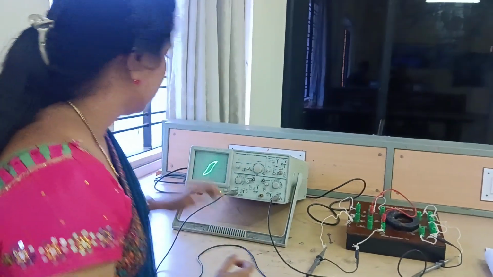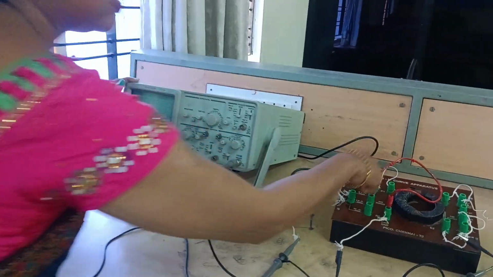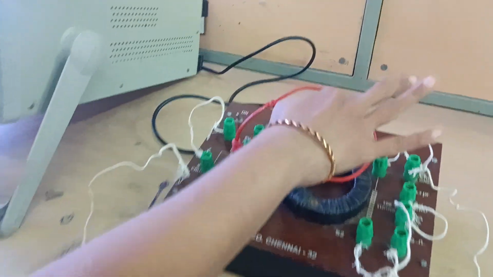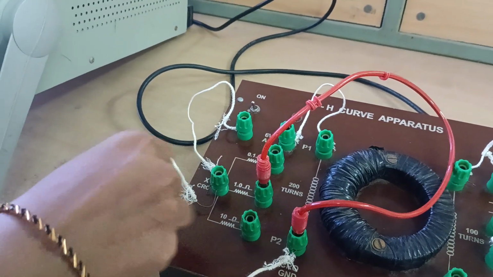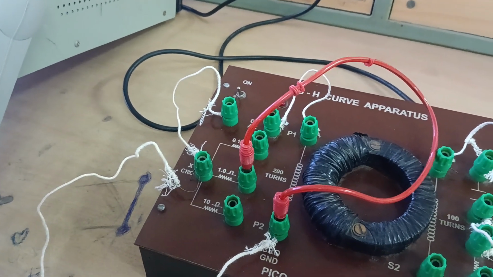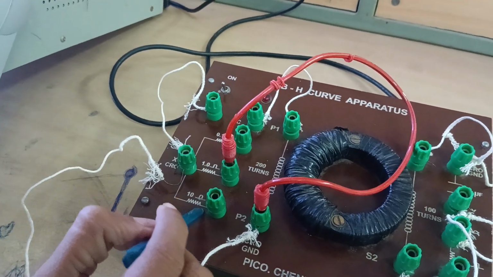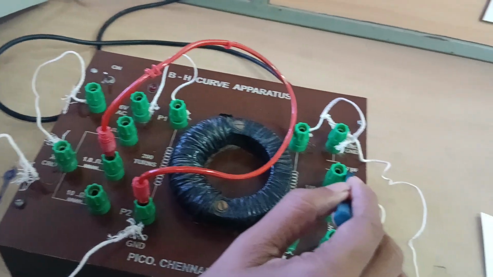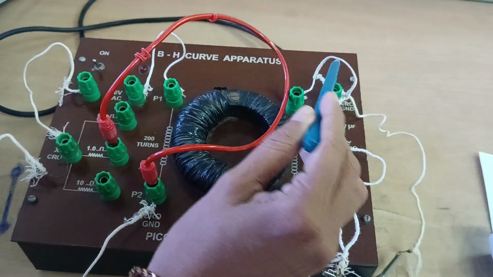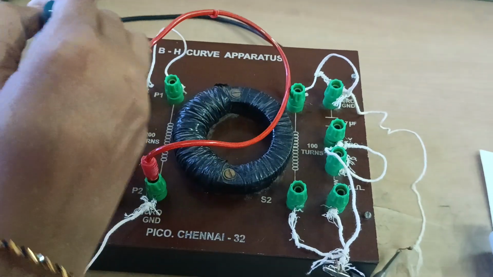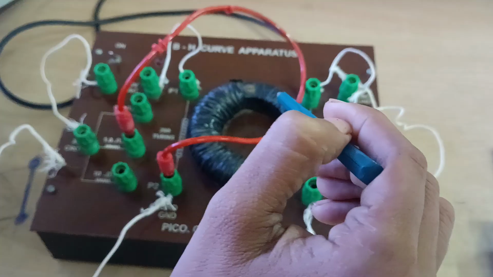Now this is the BH curve apparatus. Here the resistance varies: 0.1 ohms, 1.0 ohms and 10 ohms. Here the capacitance is 4.7 microfarads. Here the connecting wires are already given according to the circuit diagram.